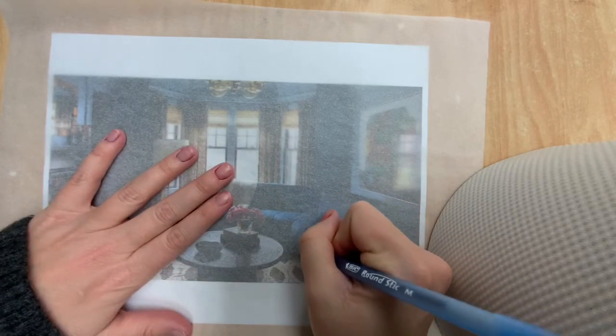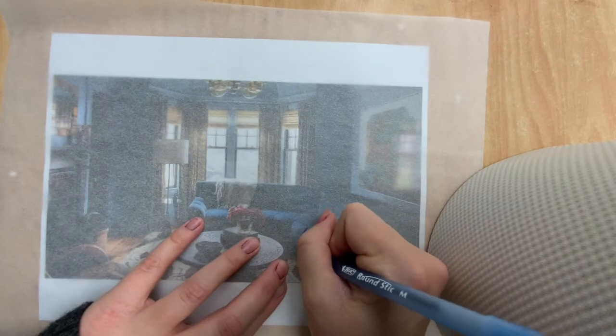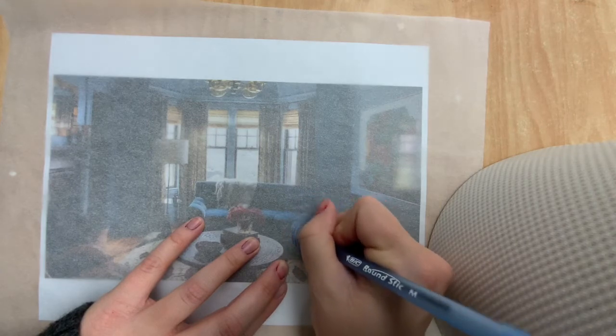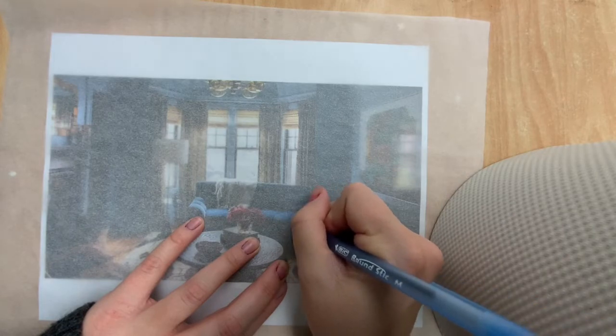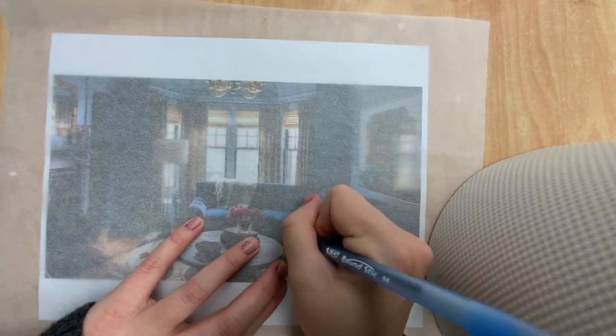And I am drawing curved lines because the couch is kind of fluffy and I want to depict that it isn't like a straight, rigid edge. But my curved lines are just subtly curved and still vertical. So I'm doing this front side of the couch with vertical, slightly curved lines.